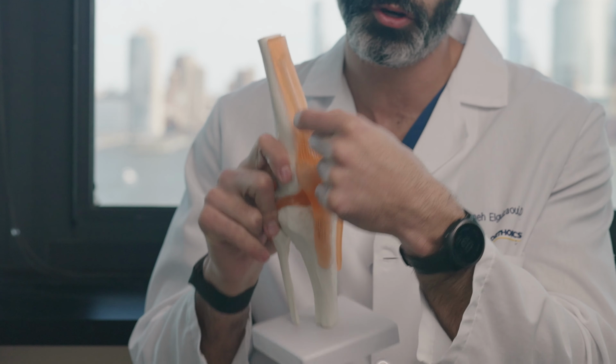Beyond that, you know, we have to drill into the bones to reconstruct the ligament. So, you know, there's tunnel issues where we're drilling in, there can be screws, there can be buttons, and it makes it a little bit more complicated when you're doing a revision surgery.